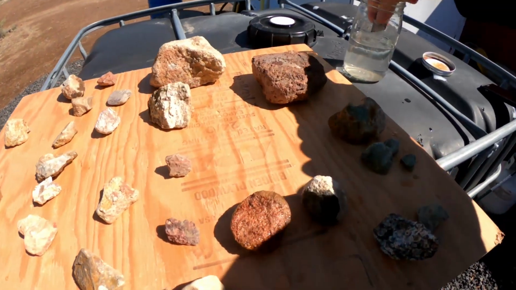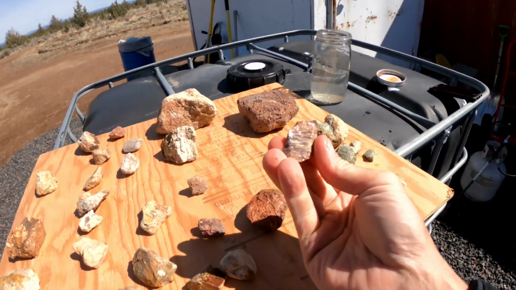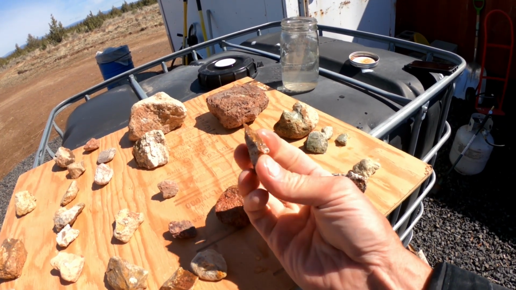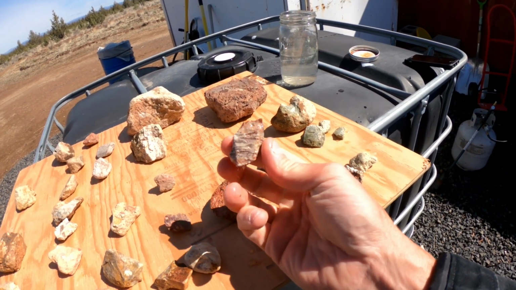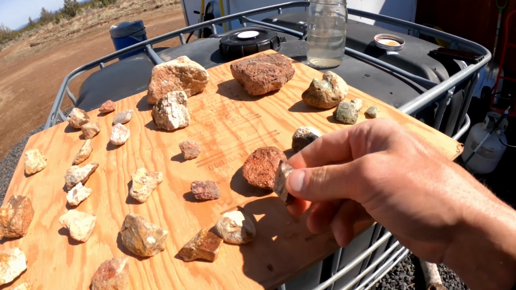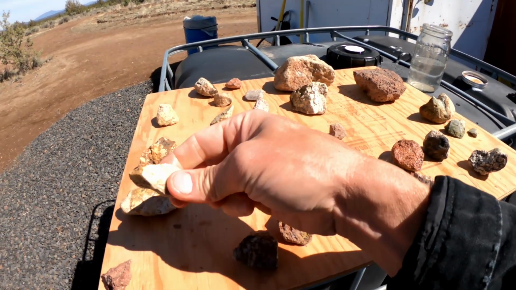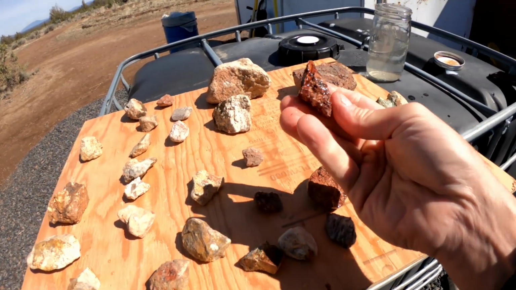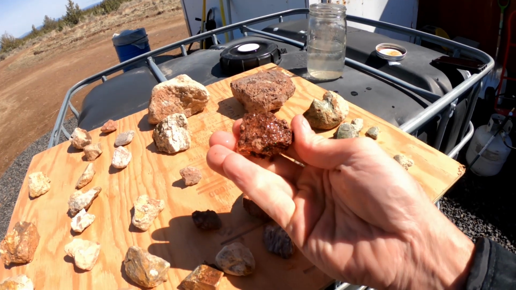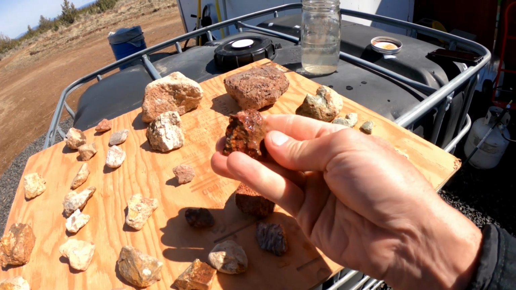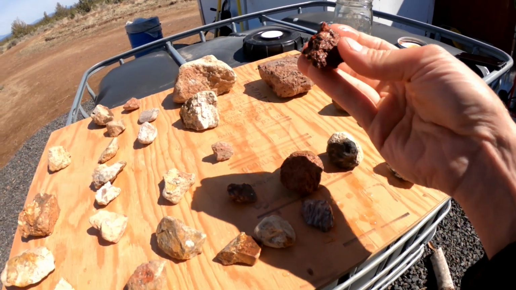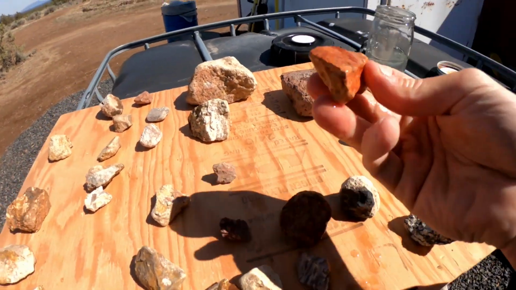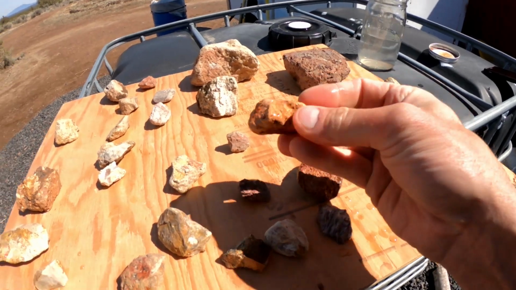Look at that. That looks like a rock that was created by sediment. I think if they're red, they have a lot of iron in them. So there might be some rare earth mineral rocks. That might be where some of this stuff comes from.